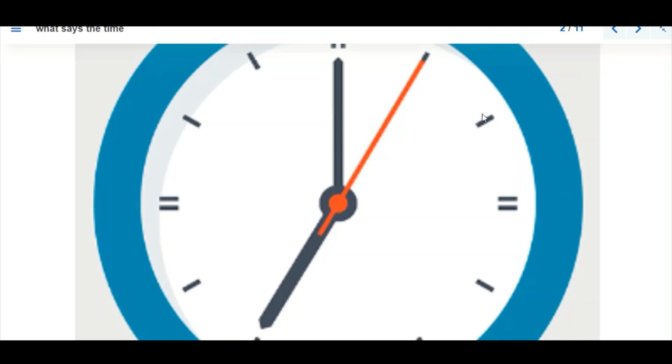If you look at this picture, what does the time say? From here, we see that the long hand is on 12 and the short hand is on 7. So we can say that the time is 7 a.m.